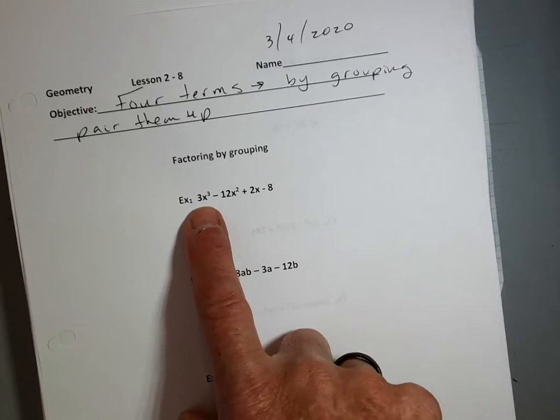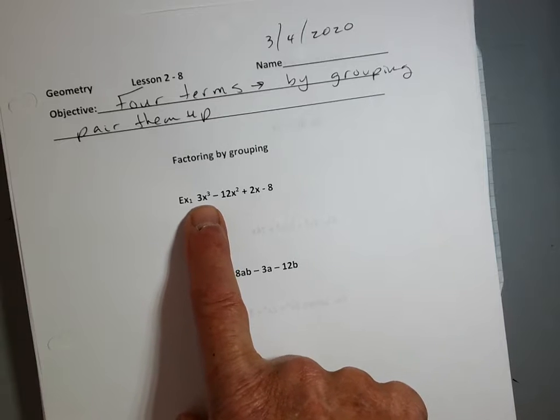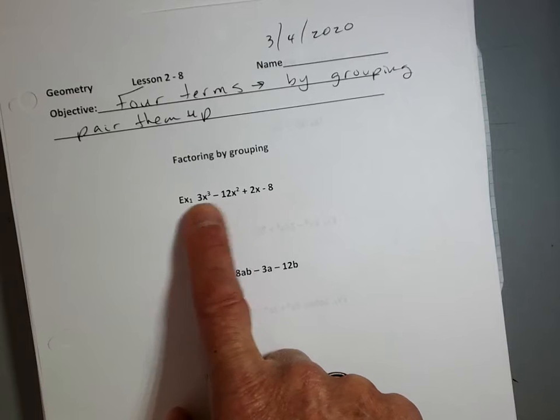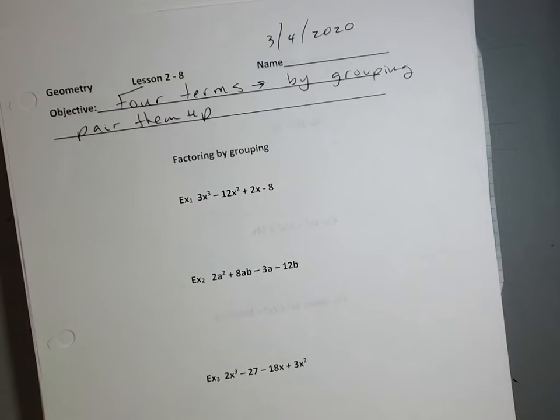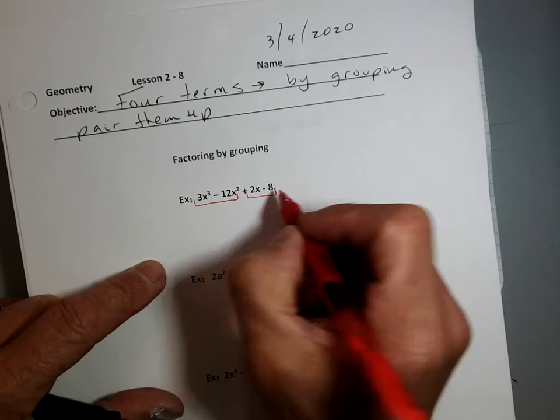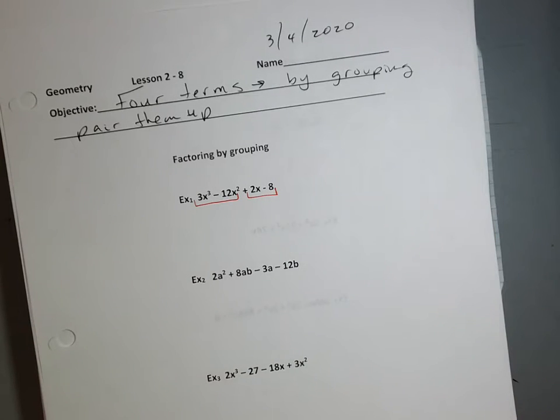So I see in this case 4 terms, okay, and they're all different. I cannot combine them, but what I'm going to do is this. I'm going to pair them up. So I'm going to put these 2 together and these 2 together, okay? So pair them up. You could put any 2 together. It's easier to say take the first 2.